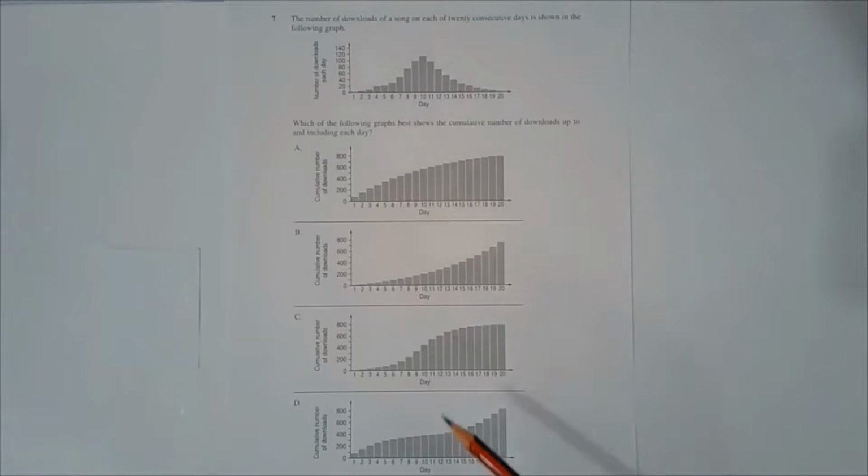And the option that shows that is option C. So we can see that between days 1 and 2, the change is minimal there. Between days 19 and 20, the change in height is minimal there. But in days 9, 10 and 11, that's where we get the greatest change. So the answer is option C.